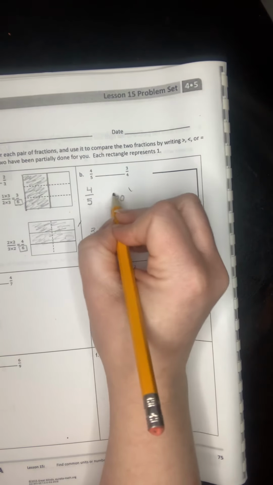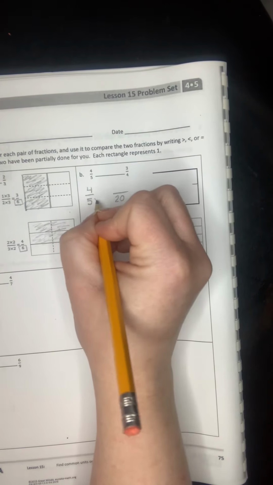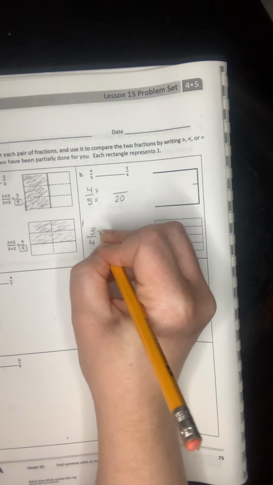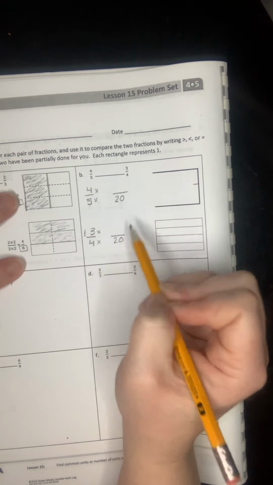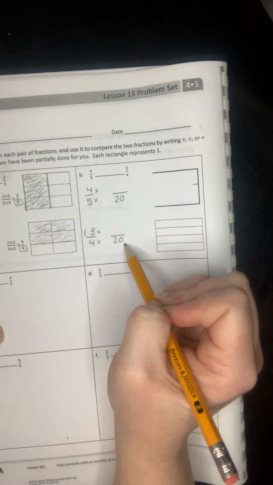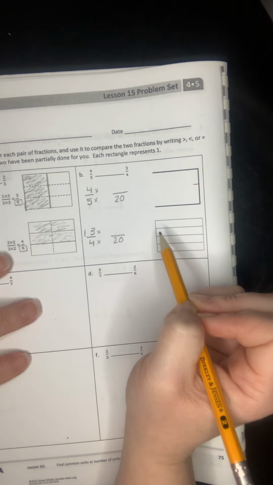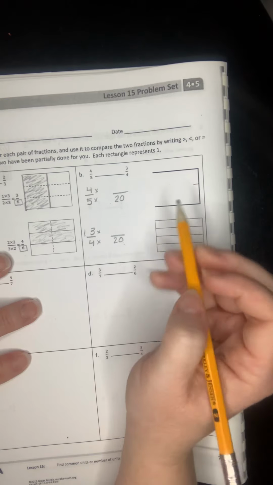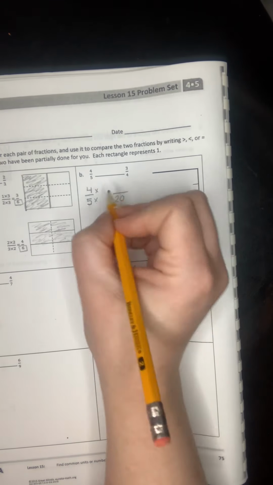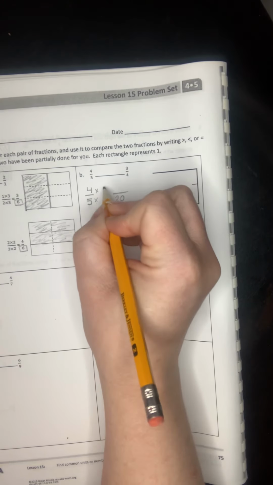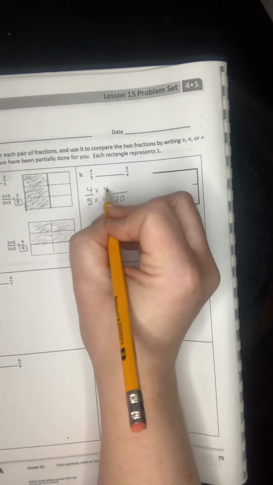Okay, so what we're going to do is we're going to multiply both of our fractions to get new fractions that have the same denominator. And then our pictures are going to have the same number of parts because they both have the same denominator. So what number times 5 gets me to 20? The answer is 4. So I'm going to multiply both of these by 4. So I've got 16/20.